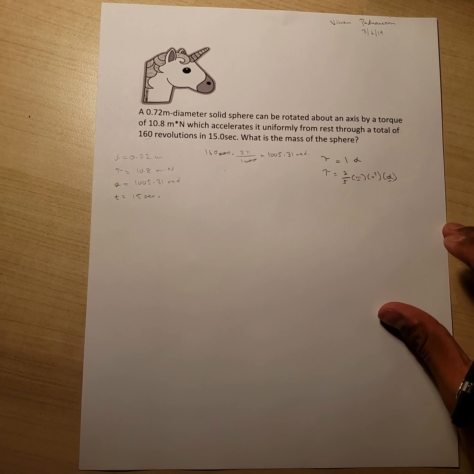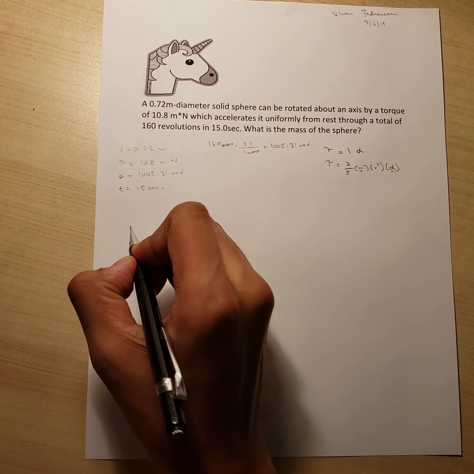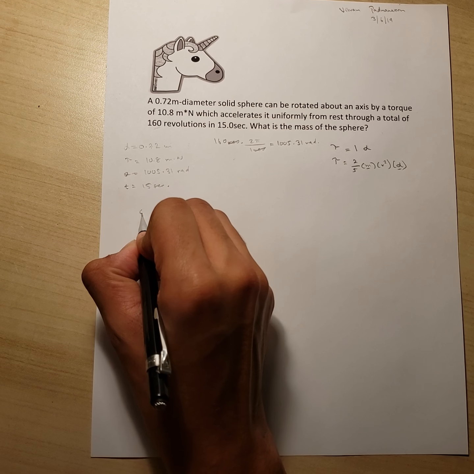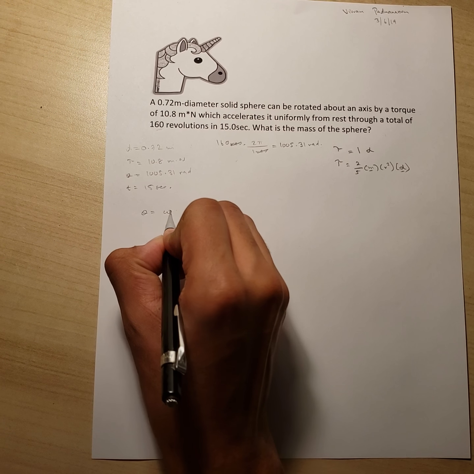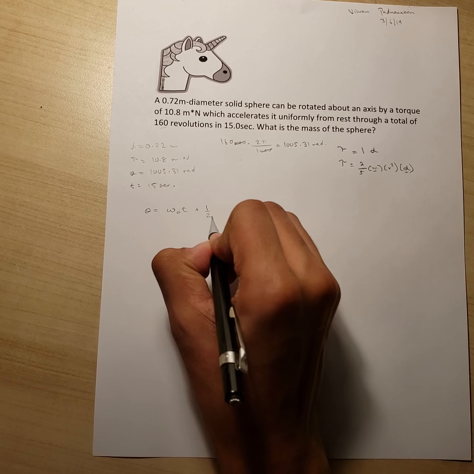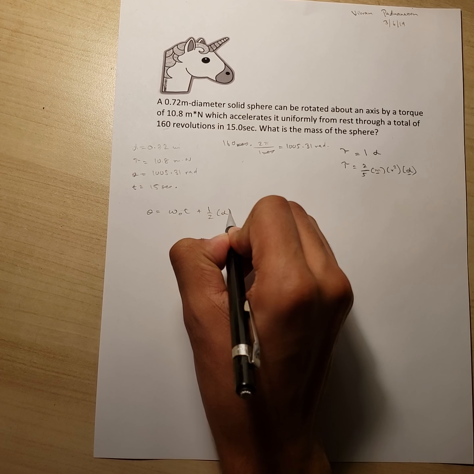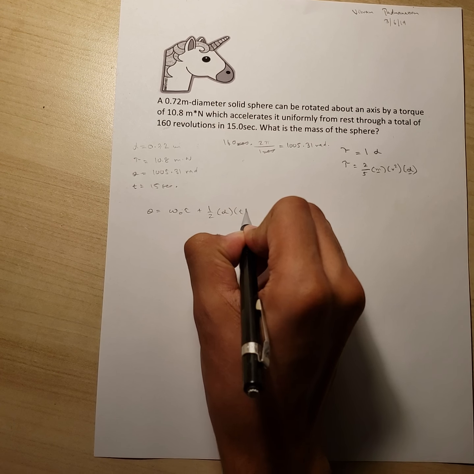Now we can go ahead and plug this all into the first equation to find angular acceleration, which in this case is theta is equal to initial angular velocity times time plus 1/2 times angular acceleration times time squared. Now we can plug in our variables, and we're solving for angular acceleration.